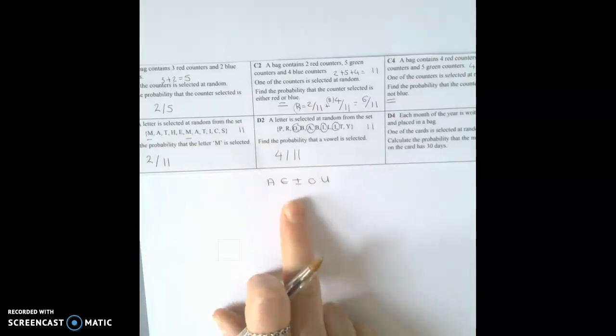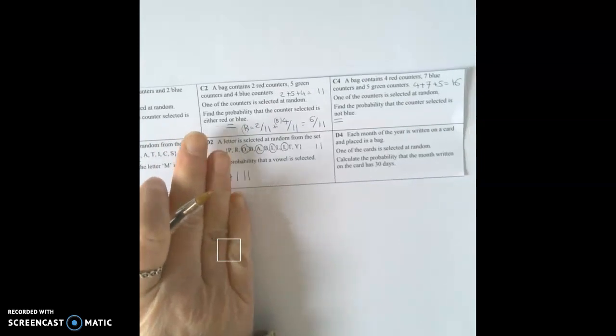Obviously, that question relies on the fact that you know what a vowel is. And you often find this with probability questions. You need to know more than just being able to calculate the probability. So the final question, each month of the year is written on a card and placed in a bag. One of the cards is selected at random.